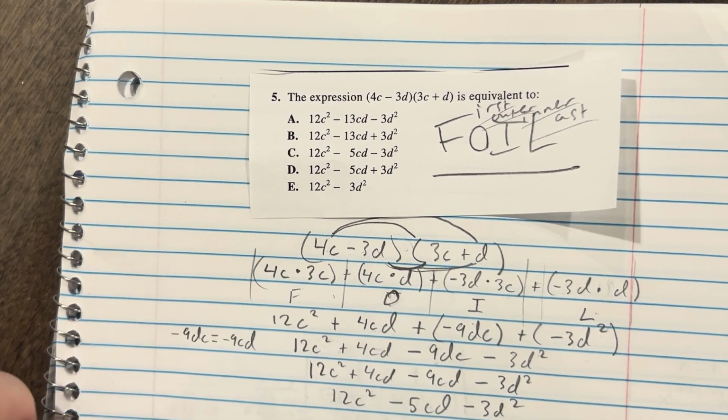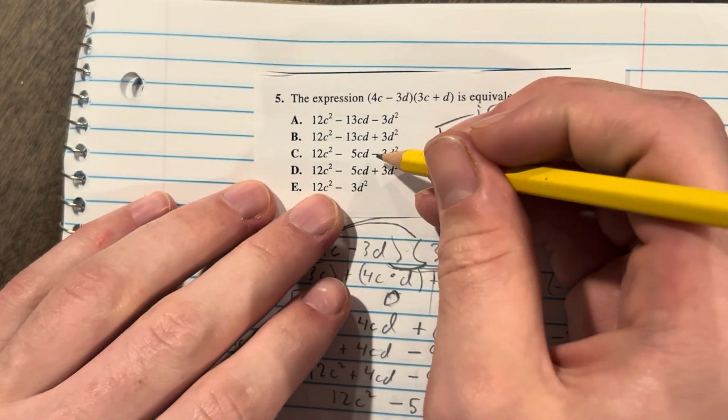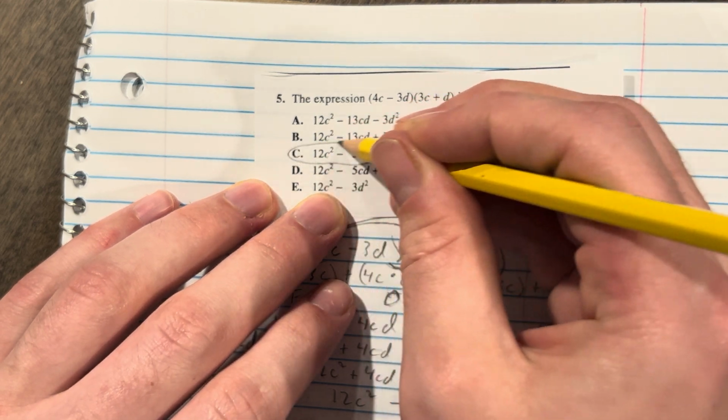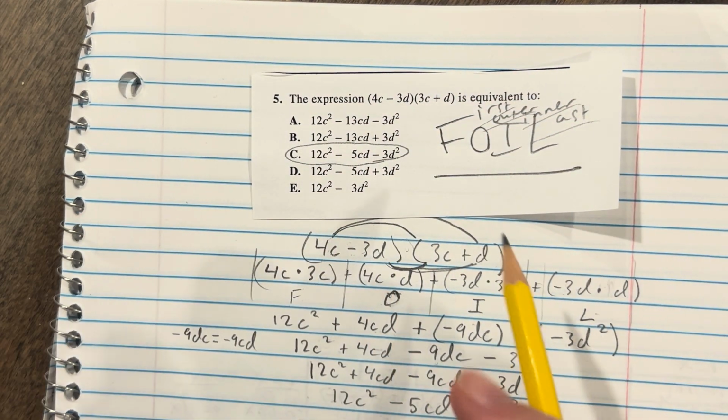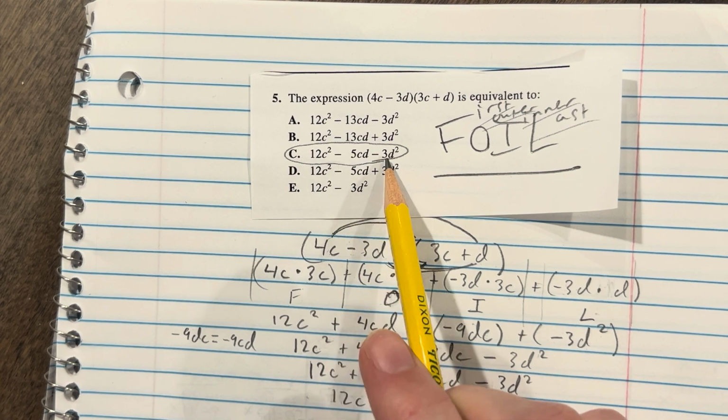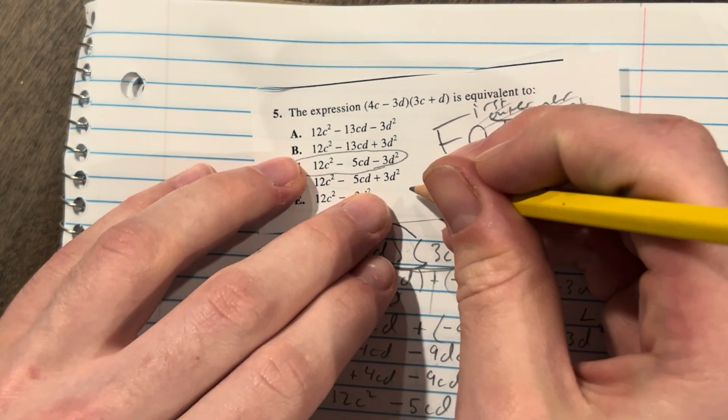So we look to see if our answer is up here. And indeed it is. Our answer is right here as C. We'll double check to make sure we got our signs right. We have 2 minus signs. So we're good. Our answer is C.